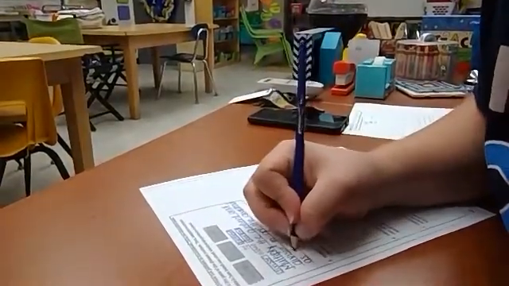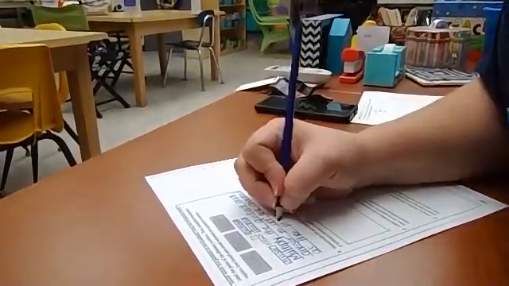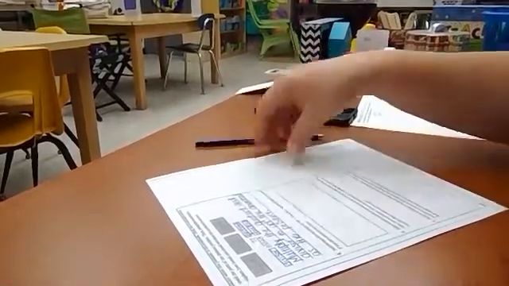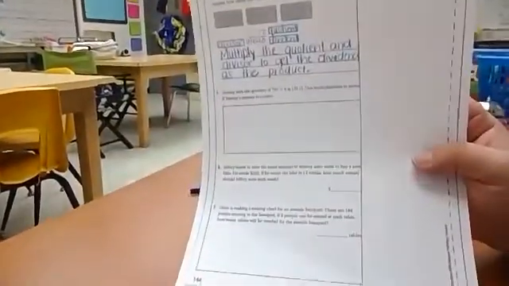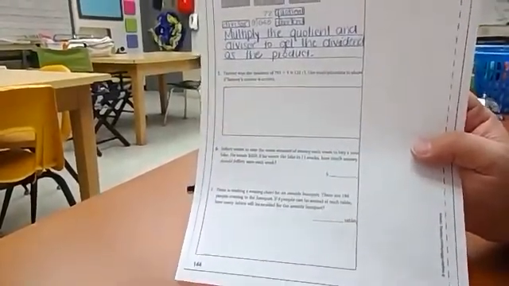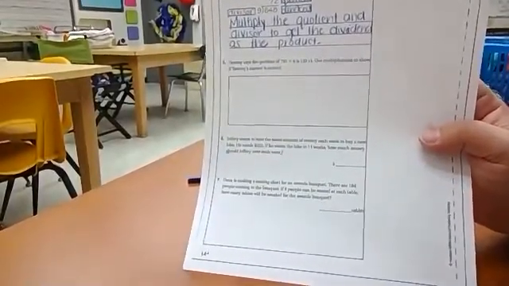As the, and the answer to a multiplication problem is the product. And I'll end with a period since that is a complete sentence. I wrote, multiply the quotient and divisor to get the dividend as the product. So we work backwards to check our work.